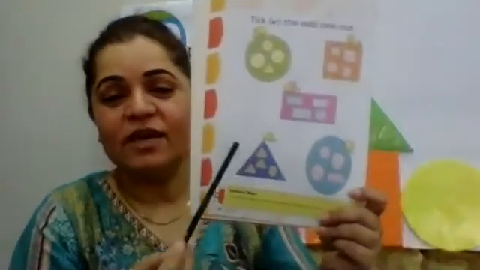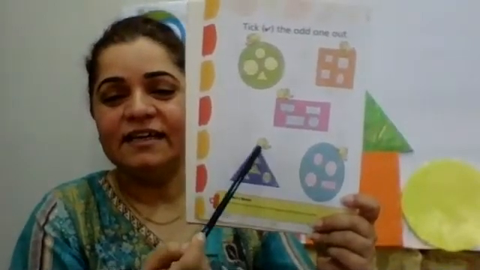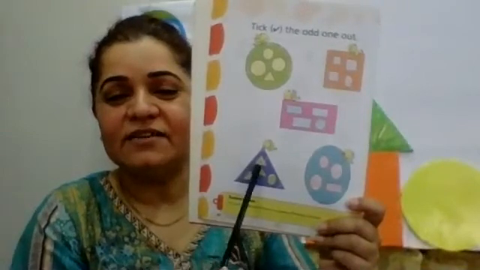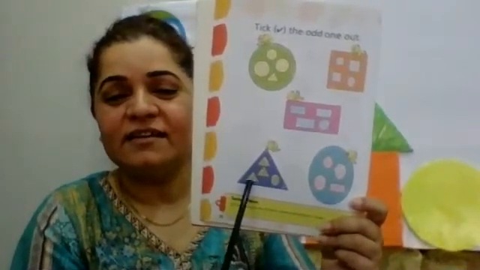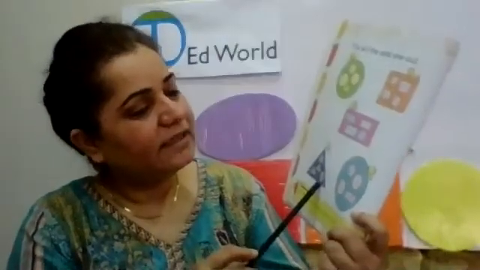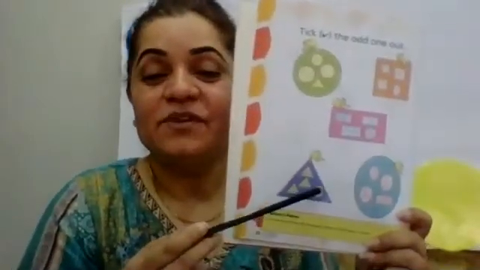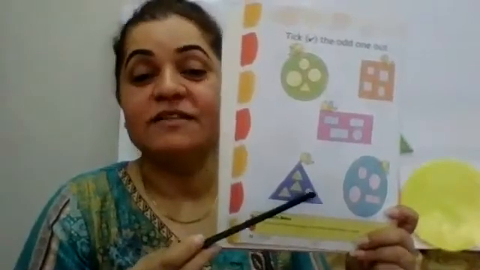Wow, that's great. Okay, now we have got a triangle. Yay. Then what is this? Another triangle, then another triangle, another triangle. Wow. That's an oval. Oh, that's the odd one out. Yeah, that's great. So you're going to take this odd one out because that's an oval.